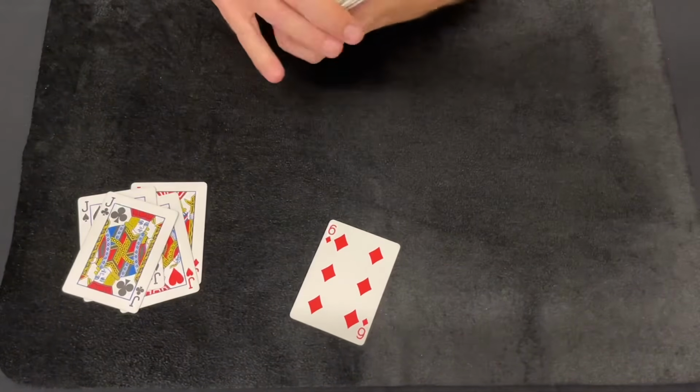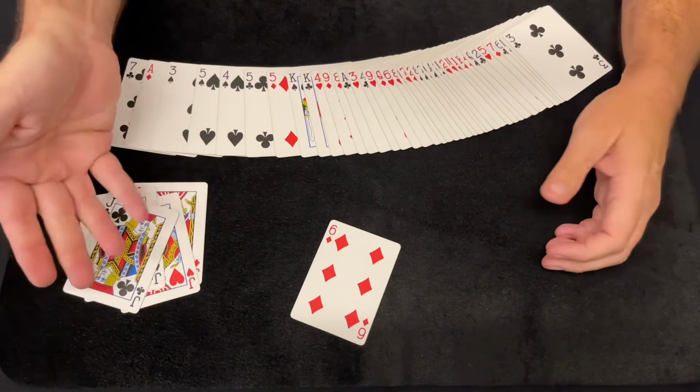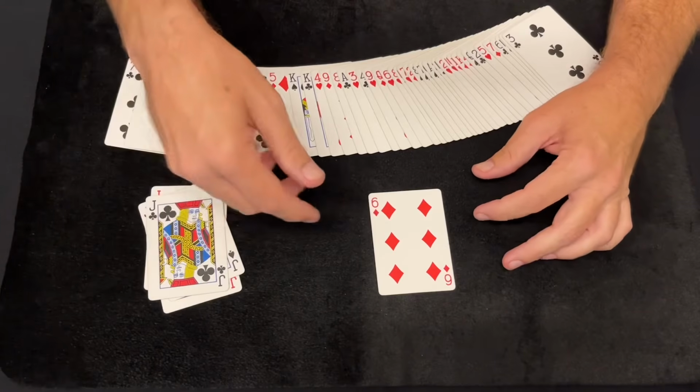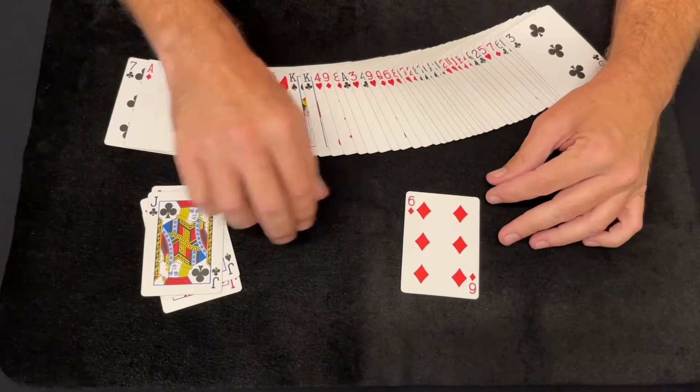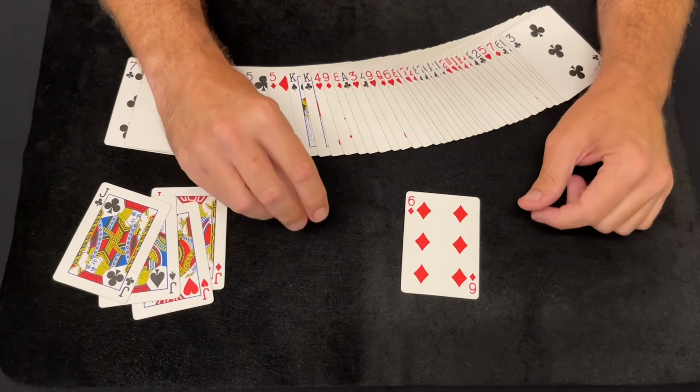And that's Card Escape, and it's just a regular deck of cards, no setup needed. You can have the 4 jacks or 4 of a kind, whatever you want to use, on top of the deck if you want, but it's really easy to do and a neat little trick, okay? Especially with the little pattern with it.